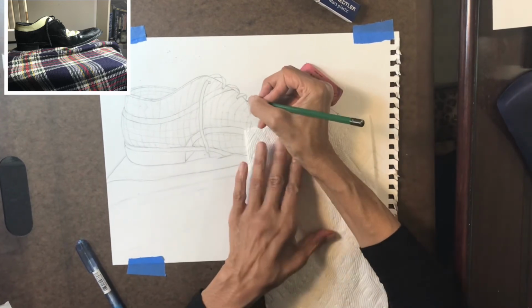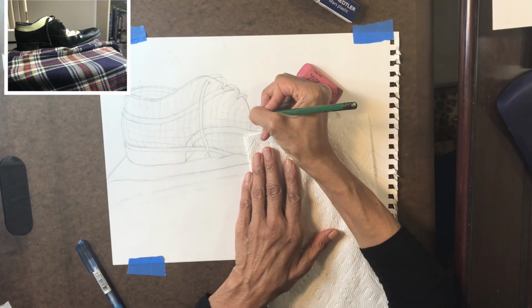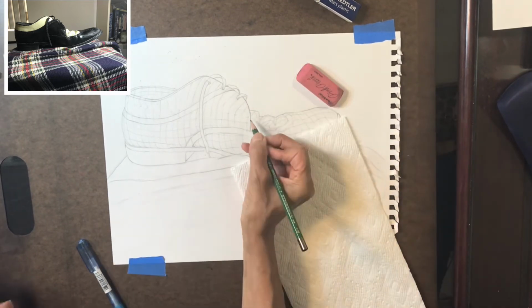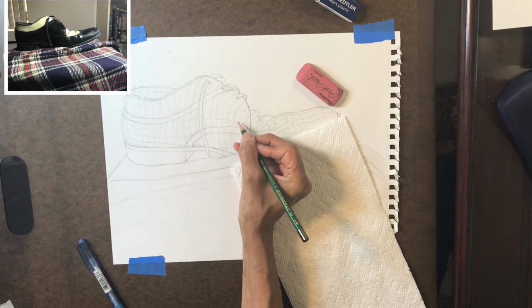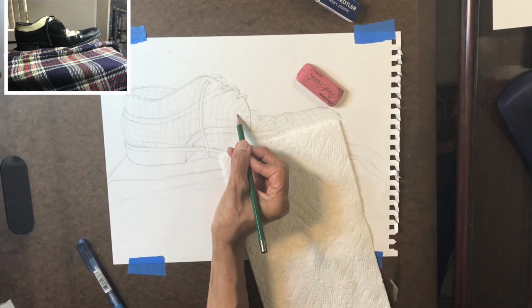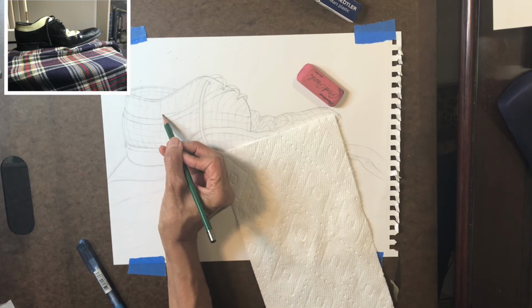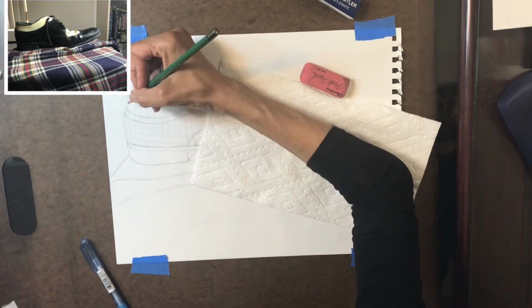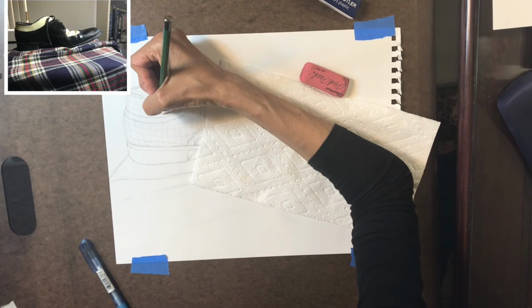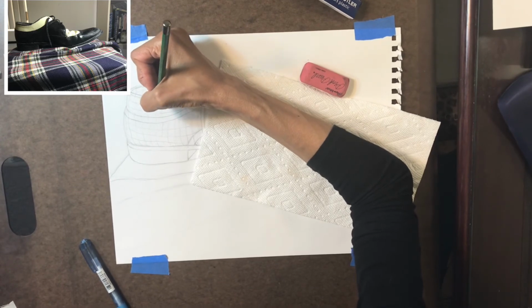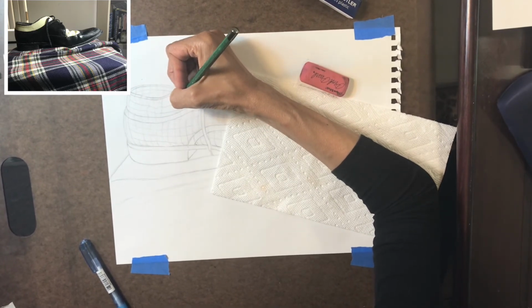I can also break up the line by making this line stronger. So then I'm just going to move this up there to make sure it does not join that other line and look like they're working in concert with each other to describe a contour.